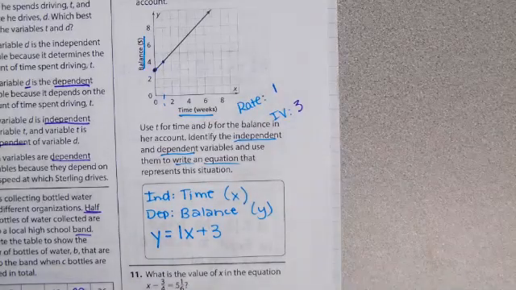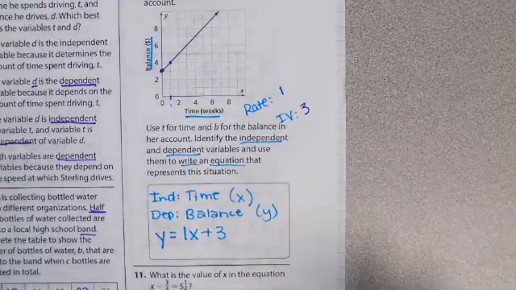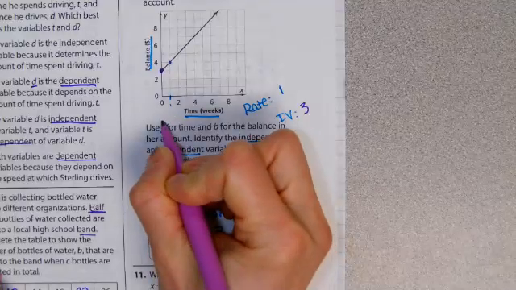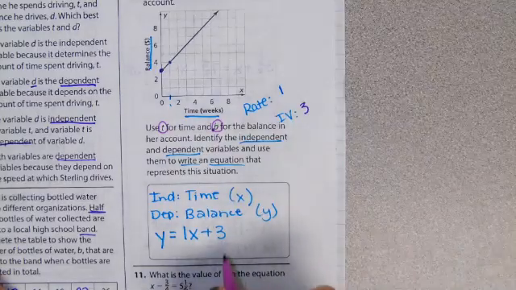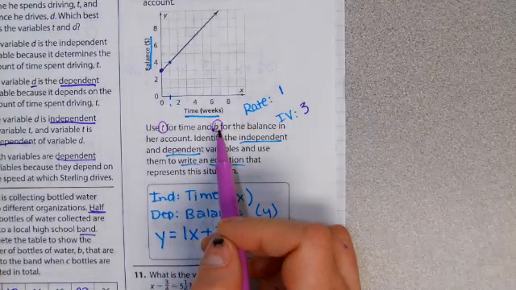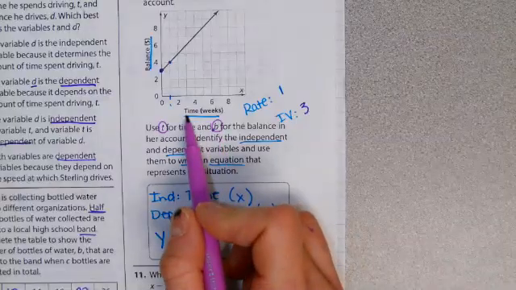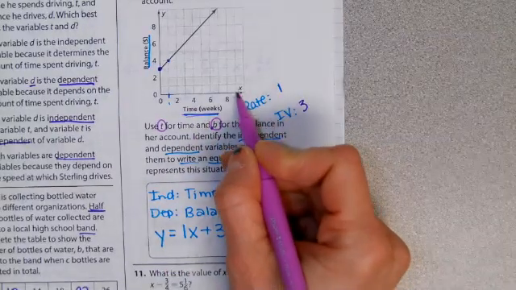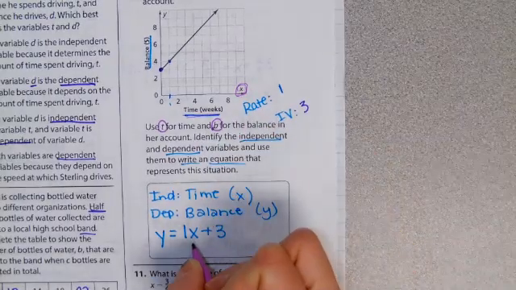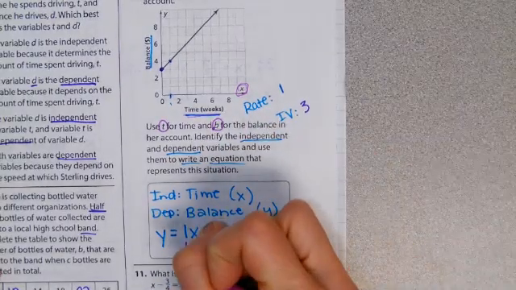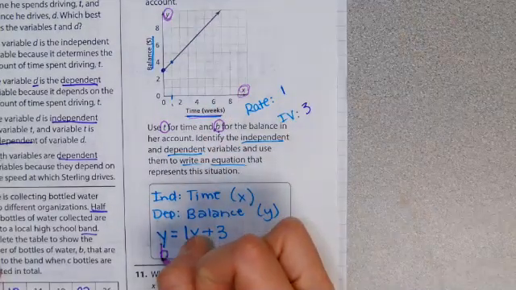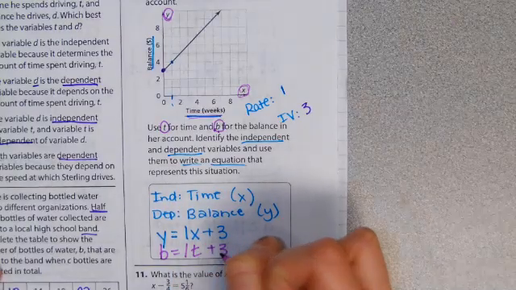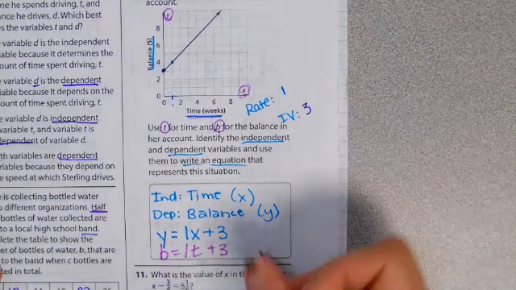Now, here is the challenge. On the test, notice in the question, it said use T for time and B for balance. So instead of X and Y, they're going to change it to T and B, right? So T is time, which was our X values, so I'm going to use a T here. And then B is our balance, or our Y values, so they're going to use a B here. So this is what it would look like on the test.